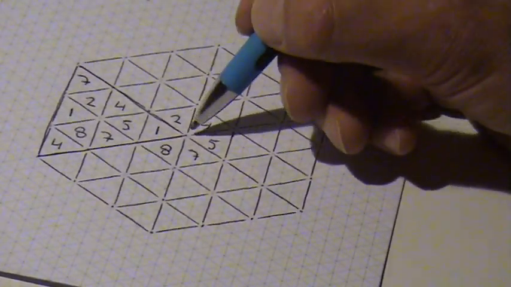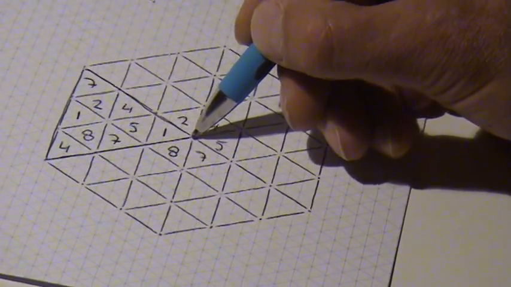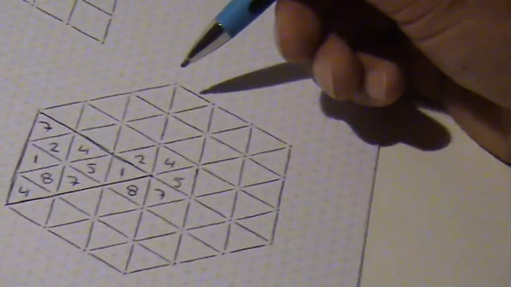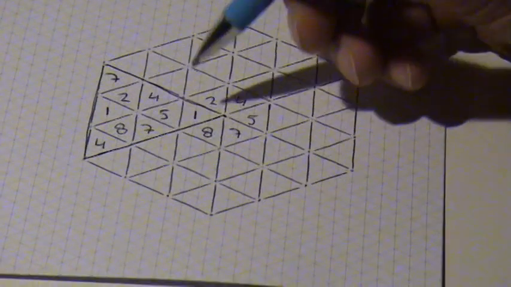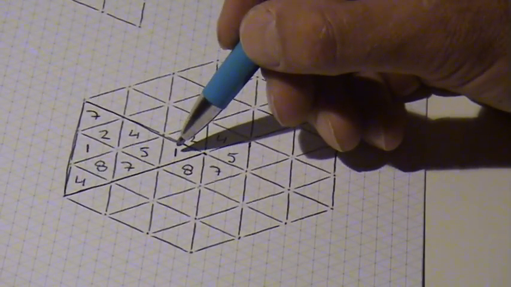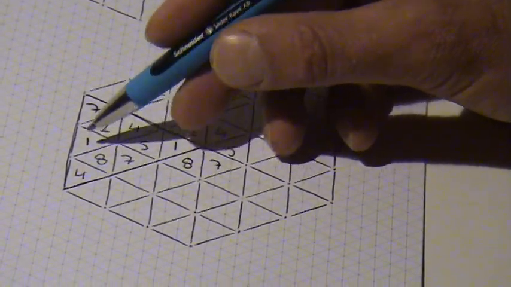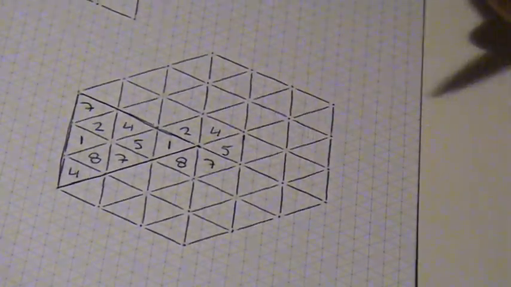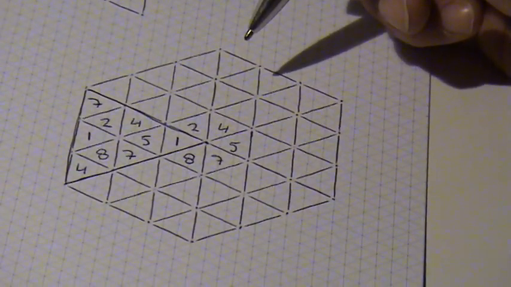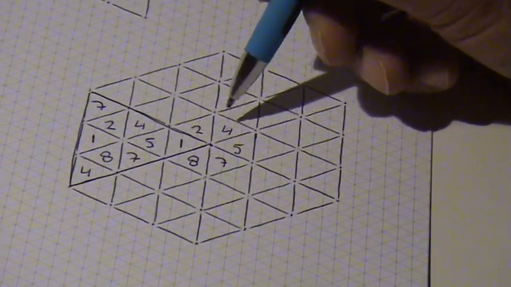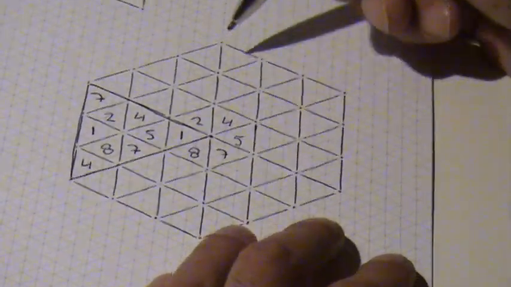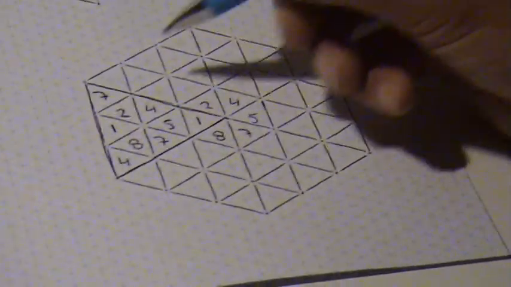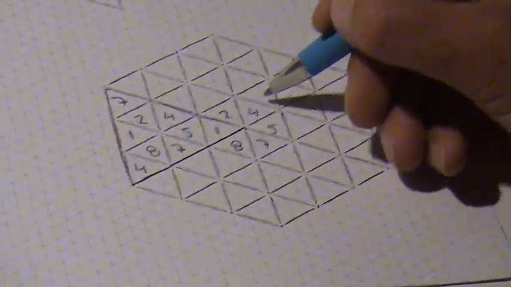And when this would be the middle of a system, we see the direction. 1, 5, 1, and to this side 5, 1, 5. So when we do for the 4 and the 7 the same, we just fill it out.